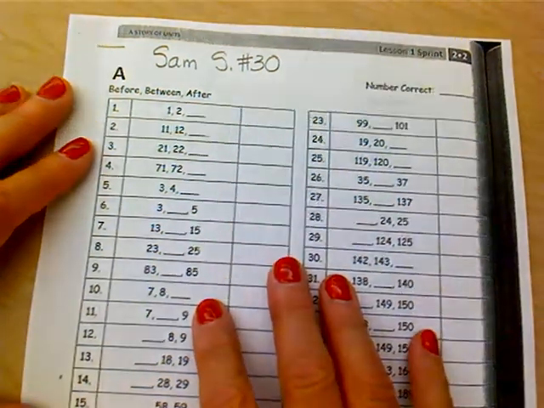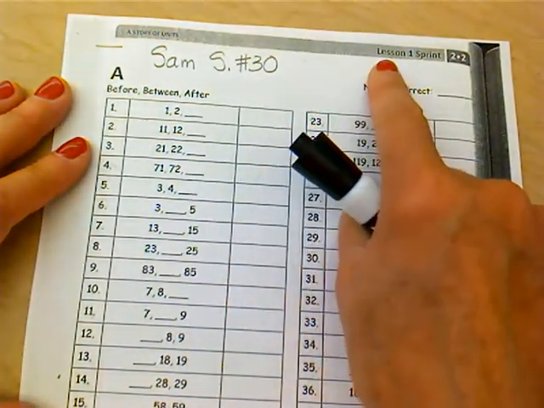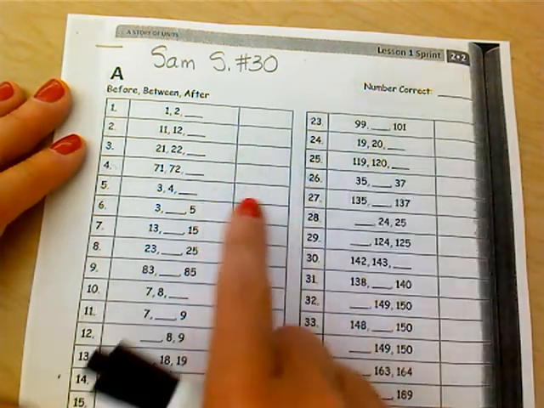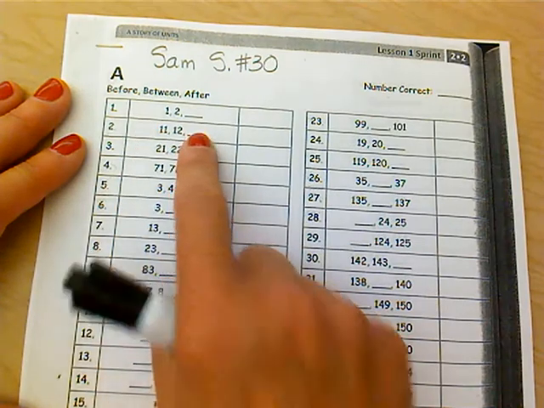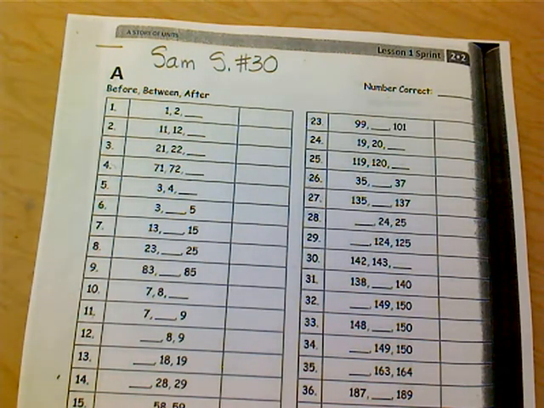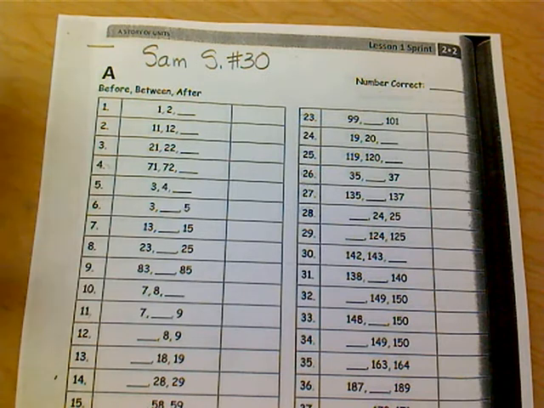This is the first page of your new lesson set, lesson 1, and we're in second grade, module 2. So we're looking at numbers that come before and we're looking at numbers that come after. Remember that when you do a sprint, this is how far can you get in 1 minute.